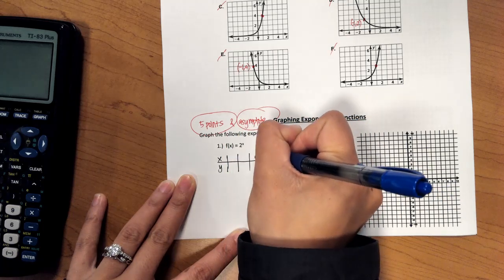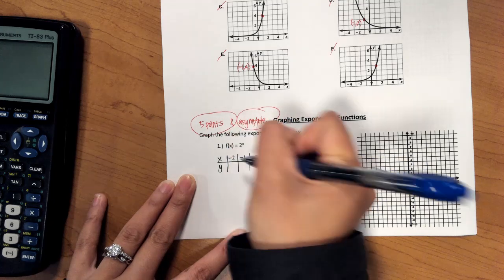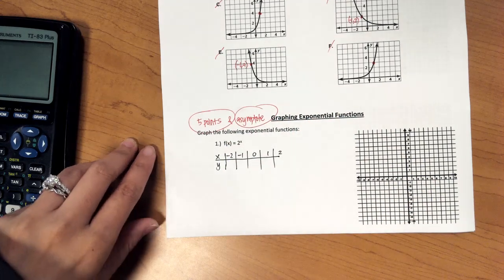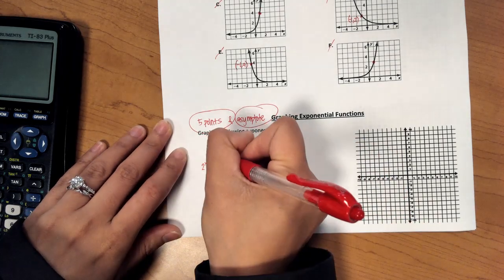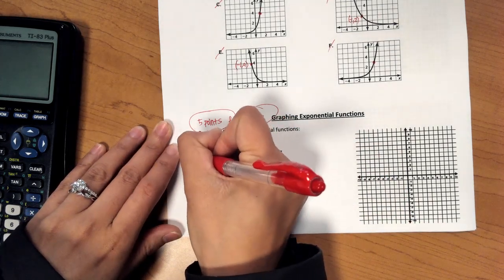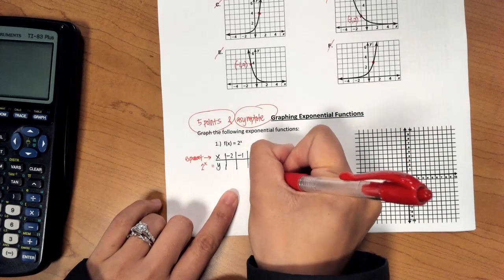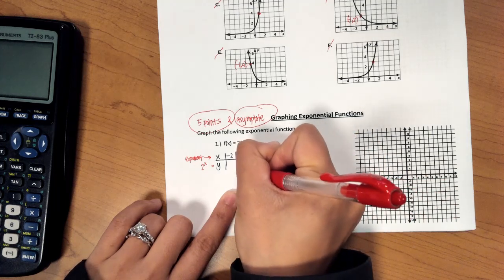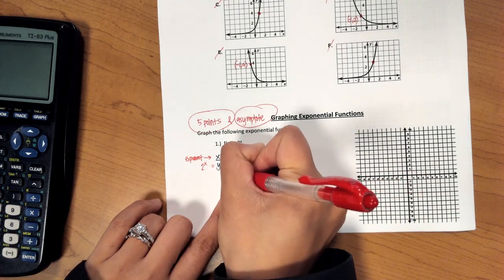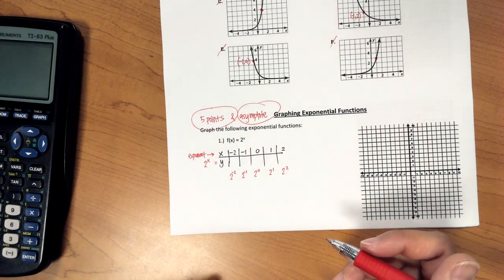And the 5 points are going to center at 0. And so y equals 2 to the x, where x is my exponent. I'm going to have 2 to the 0 power, 2 to the 1, 2 squared. And you can use your calculator to check these if you want. But I'm hoping that it'll become so fast for you that you won't need a calculator.